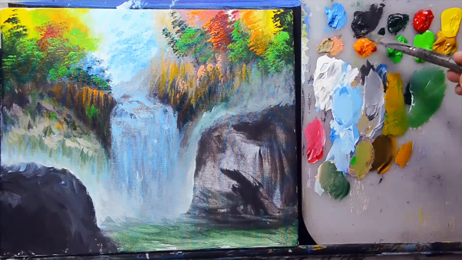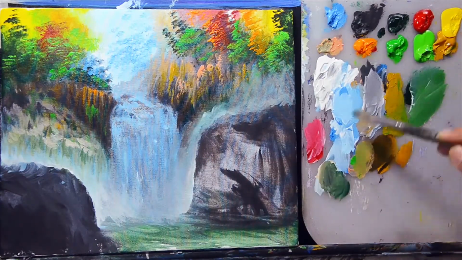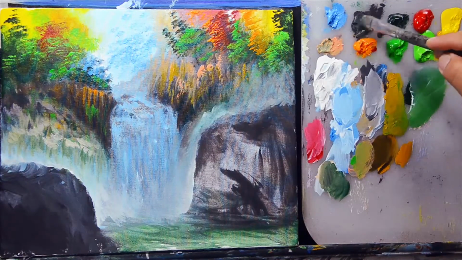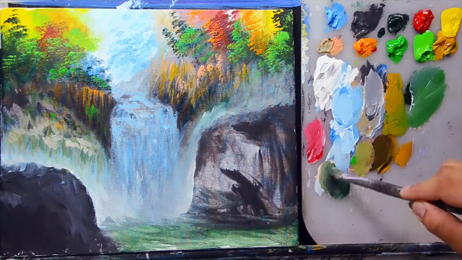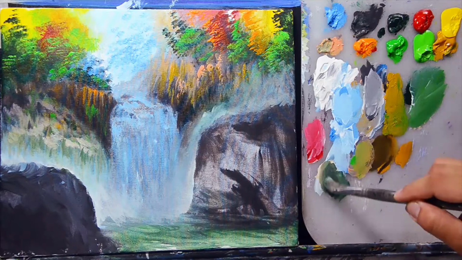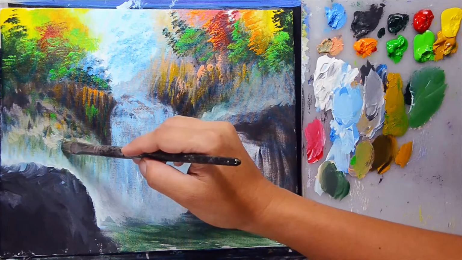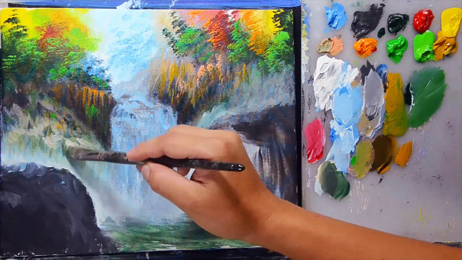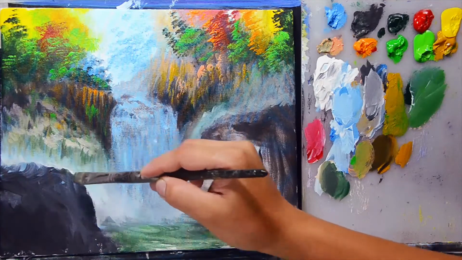Or just add marsh black color. Going to add a marsh black color to the color that I mixed earlier. Naples yellow and also the ochre green, and add a small amount of marsh black color to create this kind of color, and just add here for the shading effects to this area.